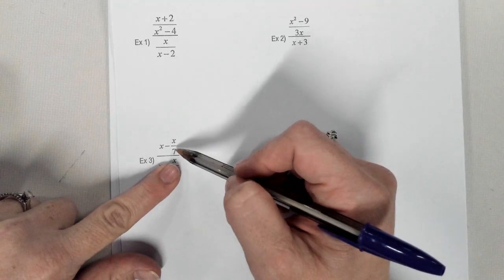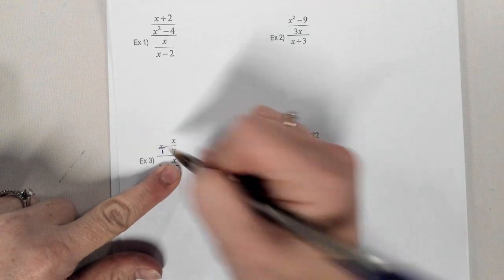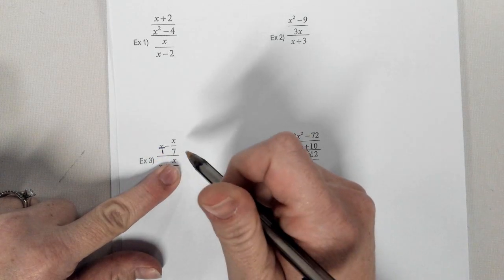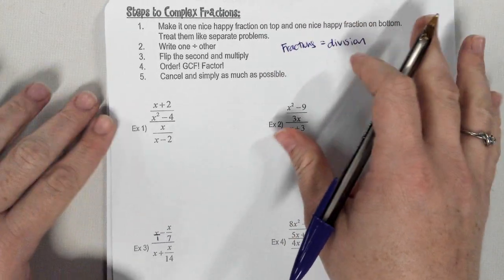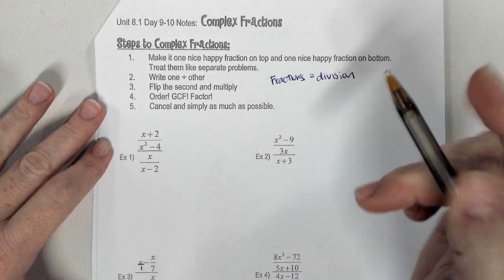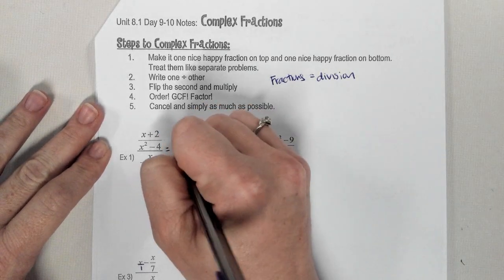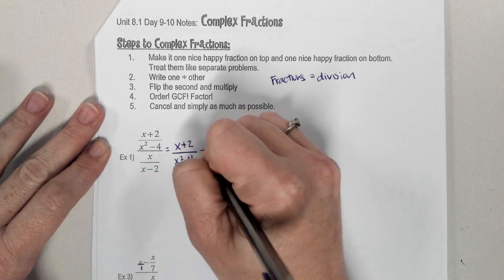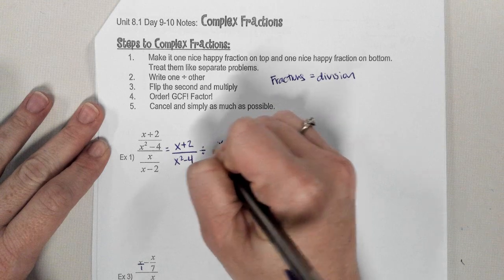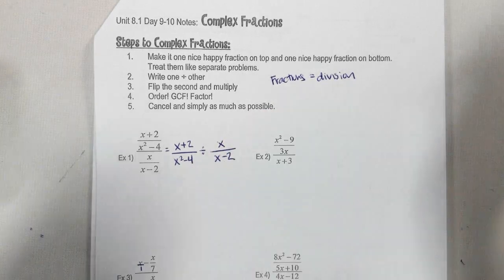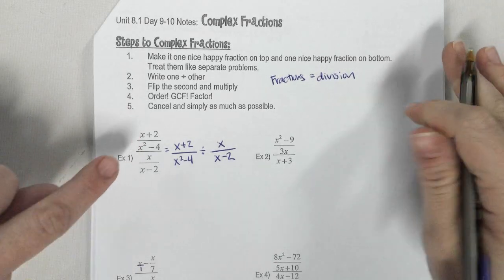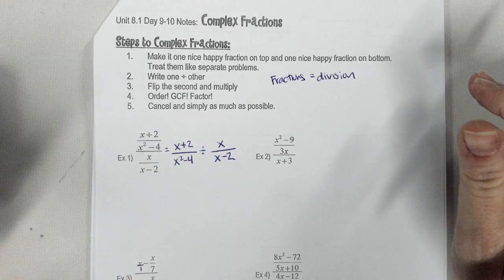But if you look here, do you see how that's a fraction? And technically, this is also a fraction. So we have to make that a single fraction. That's what step one is saying. So we'll talk about that in a second. So look in here. Step one's already done. So then it says to write it as division. So that's like putting it like this. Well, what do we do when we divide? Flip it and multiply.